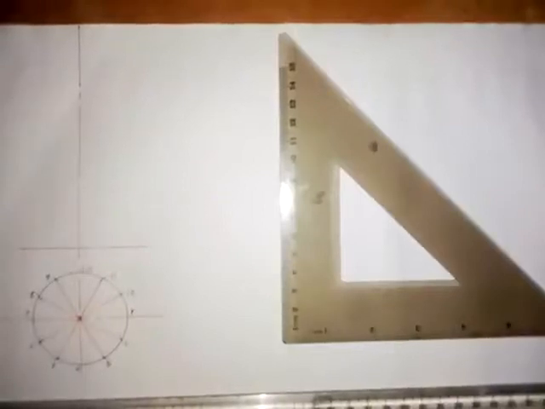Alright, here I want to show you how you can draw the surface development of a complete cone. So the dimensions of the cone are as follows.